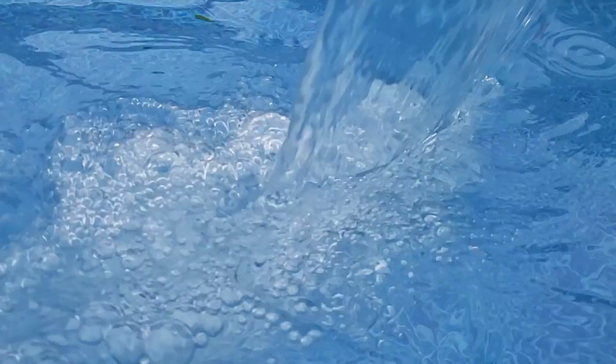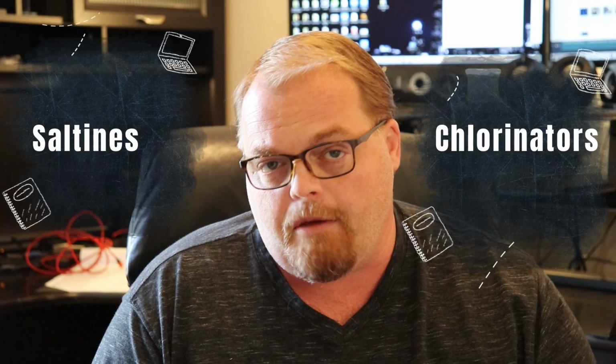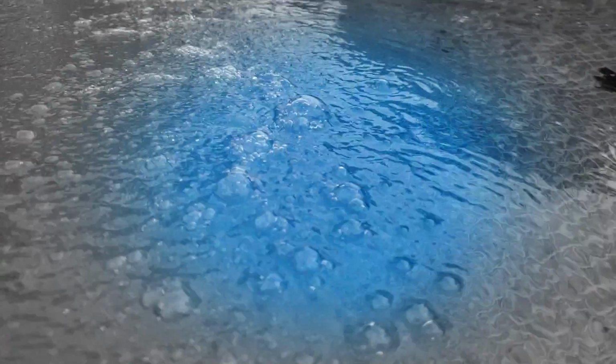When most people start deciding how they want to treat their pool water, they generally break down into two groups. Group A, the people that prefer chlorine. Group B, the people that prefer salt. I'm here to bridge the gap. We're going to cover a lot of information in this content. It is true that salt and chlorine are one and the same.